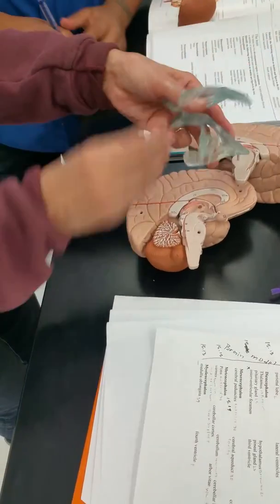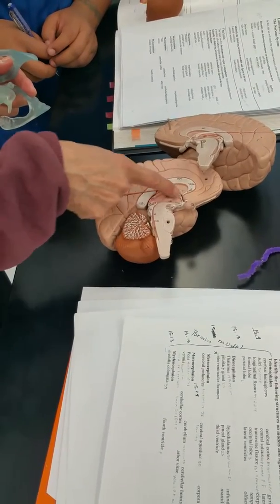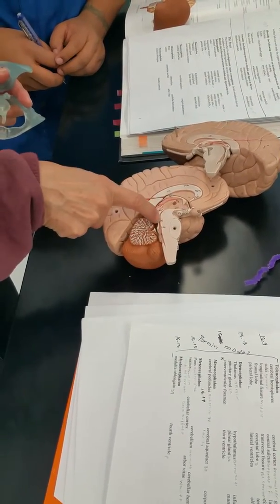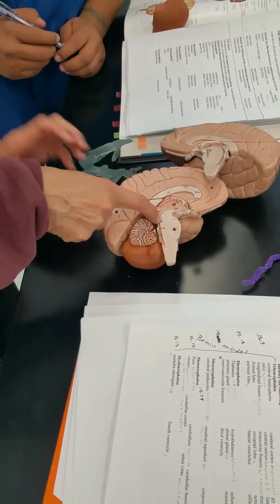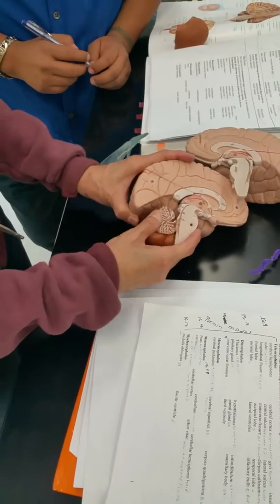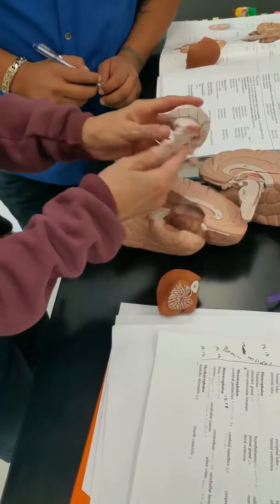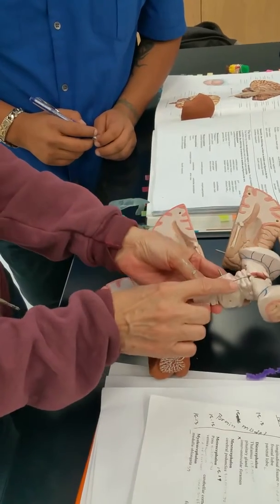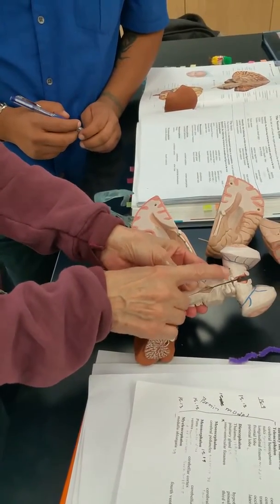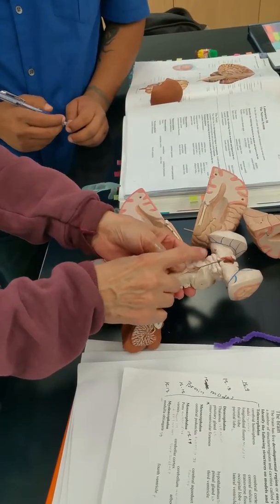Cerebral aqueduct is going right here, so it's draining the third ventricle that lives here. The corpora quadrigemina: you're going to have 4 bumps. So the corpora quadrigemina are these 4 bumps. 1, 2, 3, 4. That's why they call them quadrigemina, because they're 4 bumps.